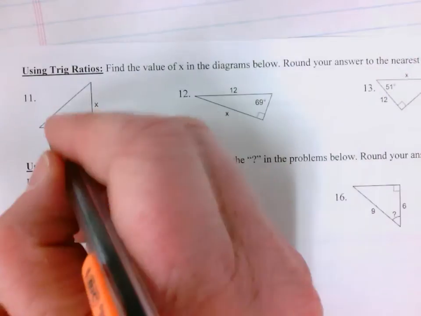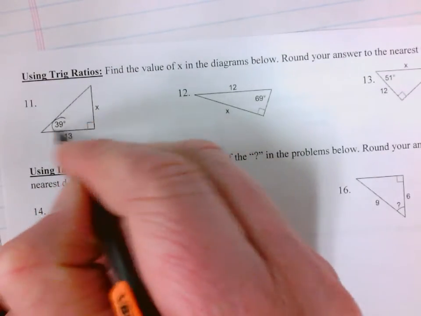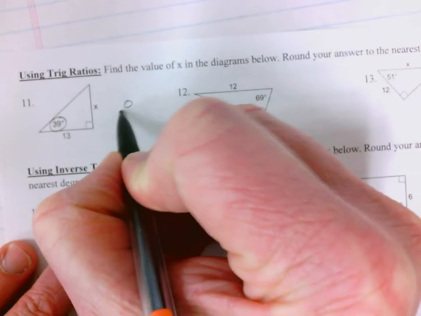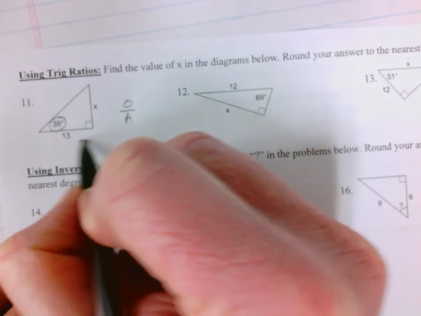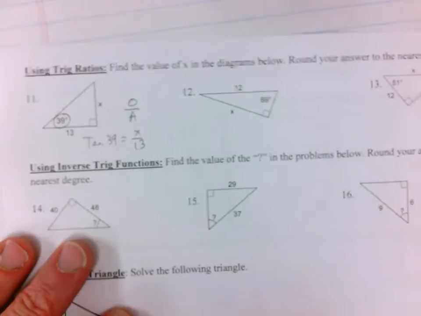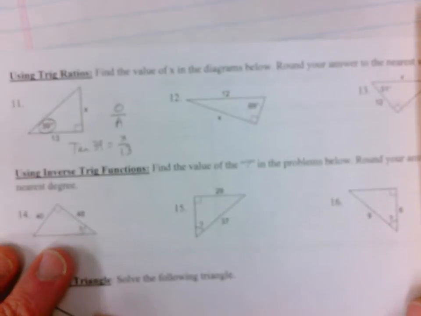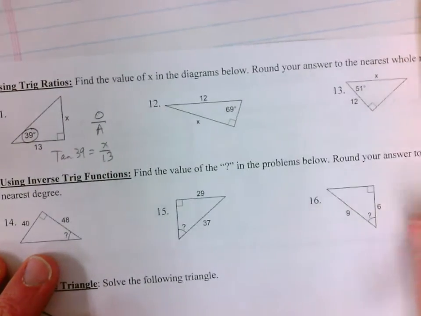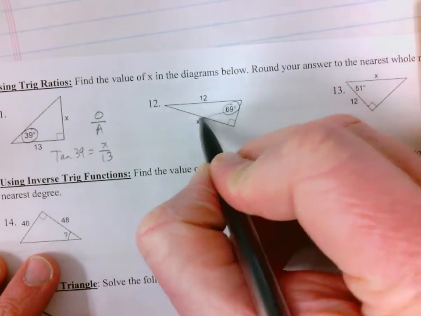Now we are going to solve. So to solve, here are the steps. Circle your angle, opposite and adjacent. Opposite, adjacent, that's going to be tangent. So tangent 39 equals x over 13. I'm going to multiply to solve. Circle your angle, opposite hypotenuse.